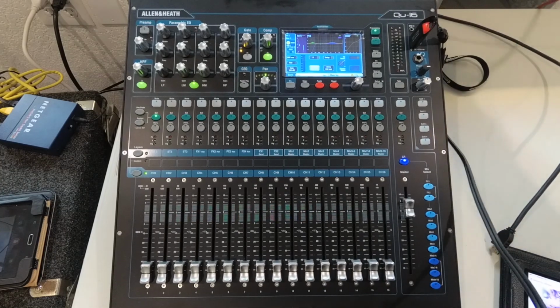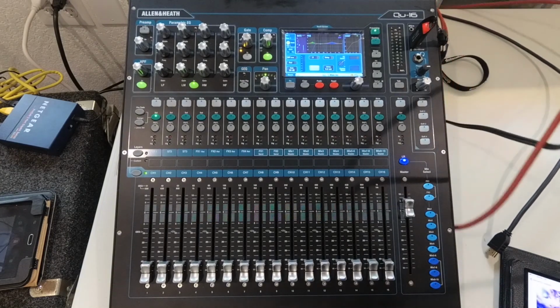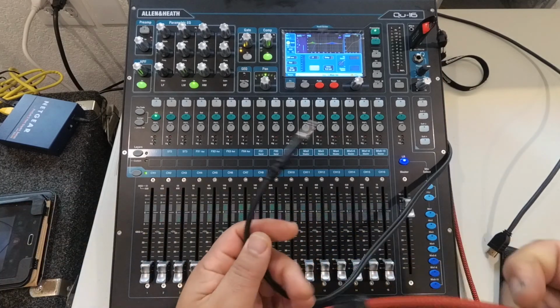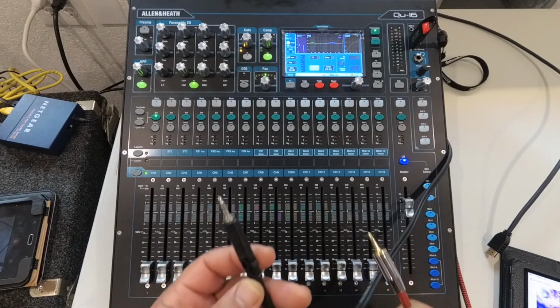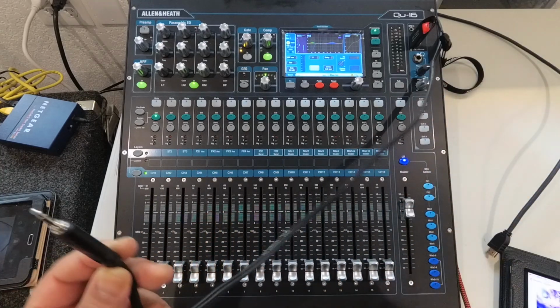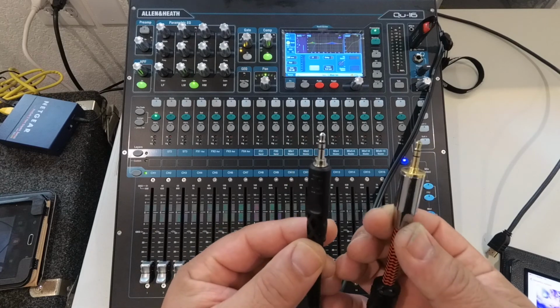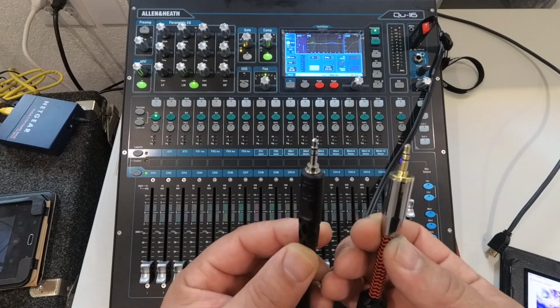We have 2 special cables that I want to introduce you to, and that is ST1 and ST2. You'll notice that we have physically connected to the back. ST1 is this one, and ST2 is this one. And so these are our 1/8 mini plug stereo inputs.